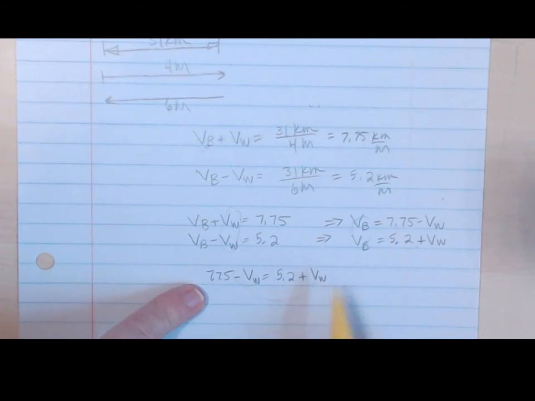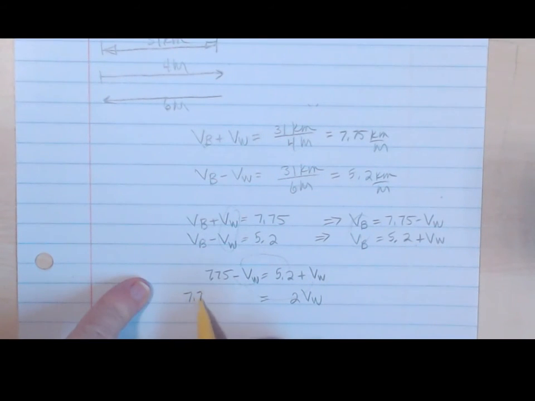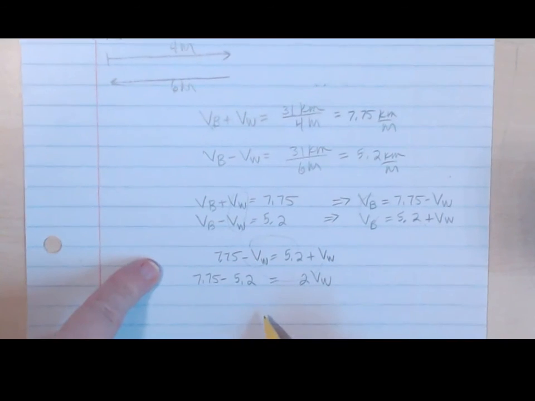Bring this VW over here. That becomes 2 VW. Bring the 5.2 over there, and I now have 7.75 minus 5.2. So what do I have?